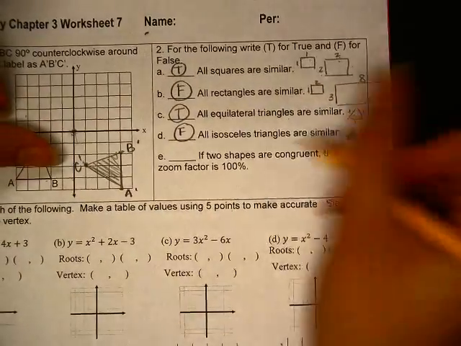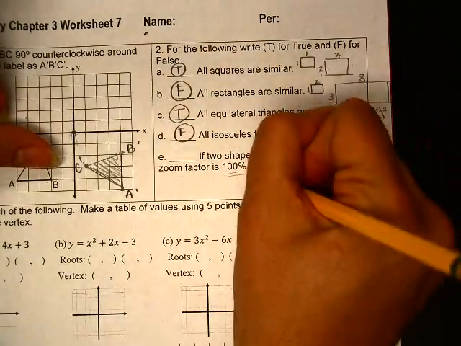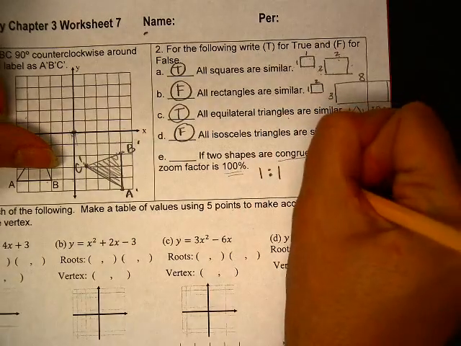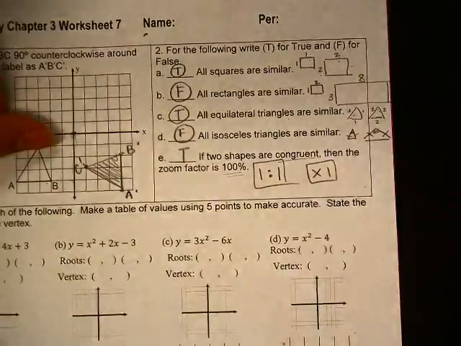And our last statement, if two shapes are congruent, the zoom factor is 100%. That is true, or a 1 to 1 ratio, or times by 1. Any of those things are all saying the same thing. True fact.